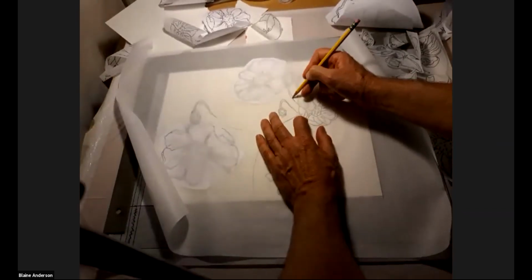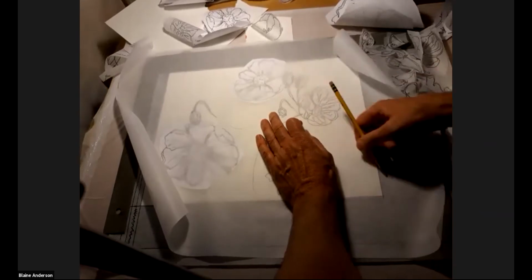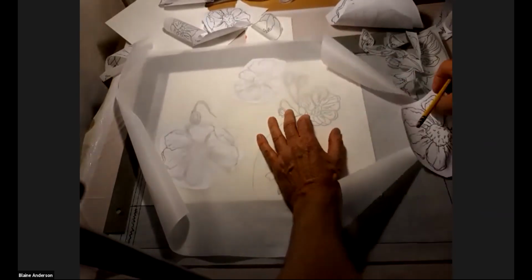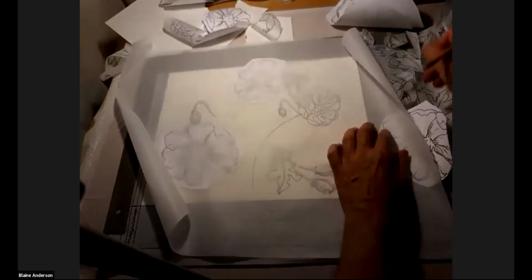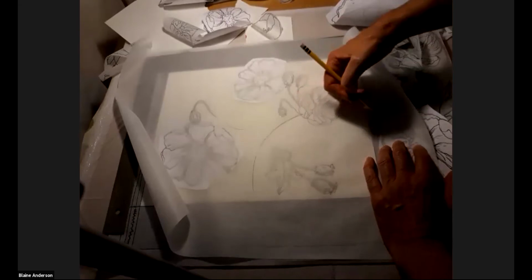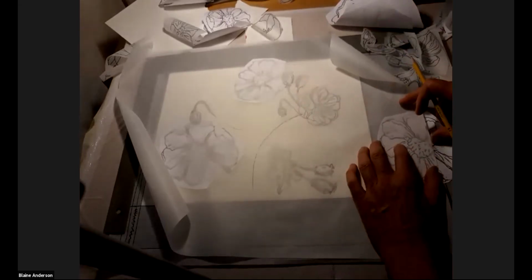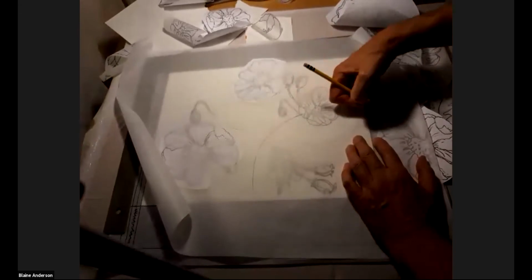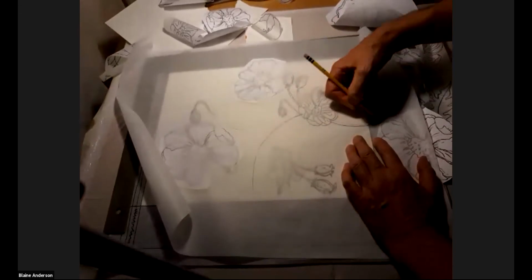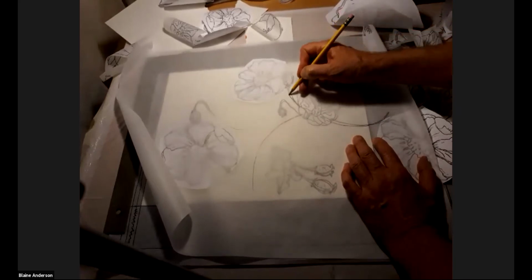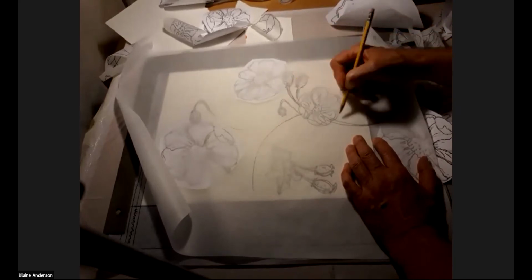These guys here are all sort of heading in this direction like this. So they're reinforcing that line that goes this way, actually. I think what I'm going to do is I'm going to curve it off this way. So I get a sense of these guys coming up here.